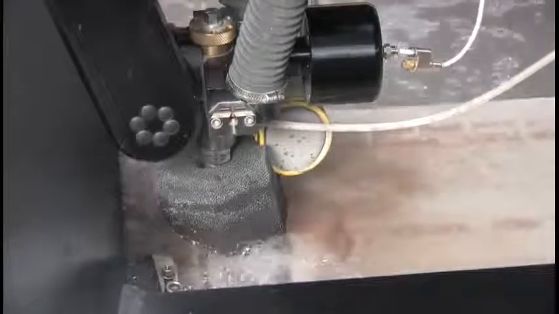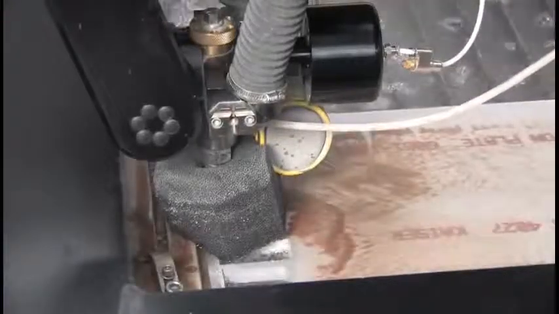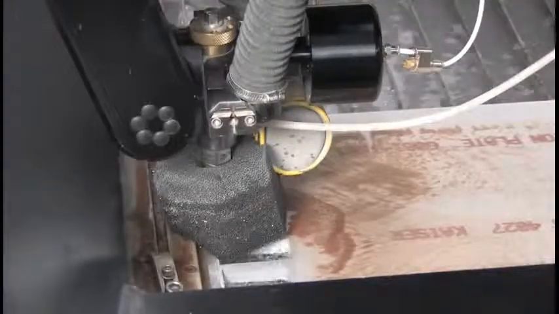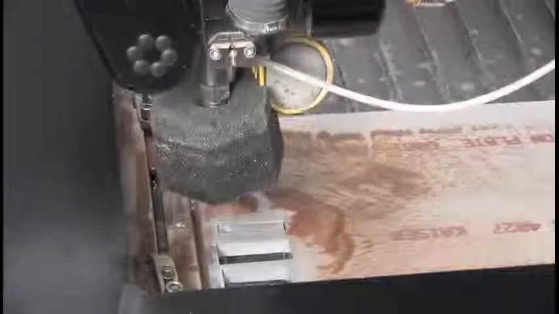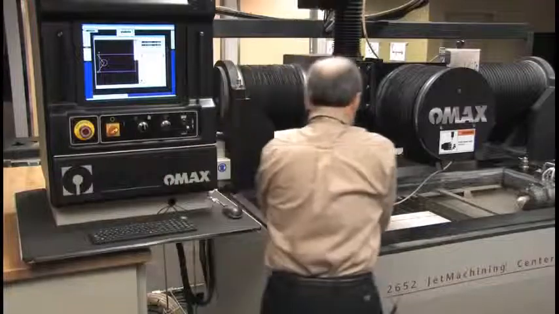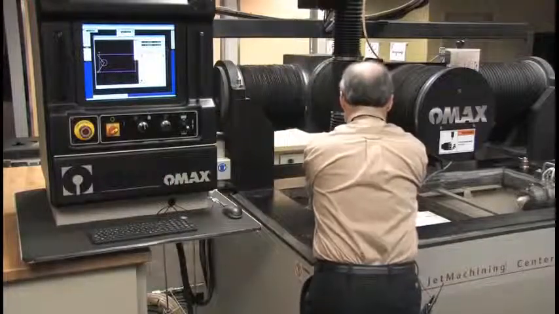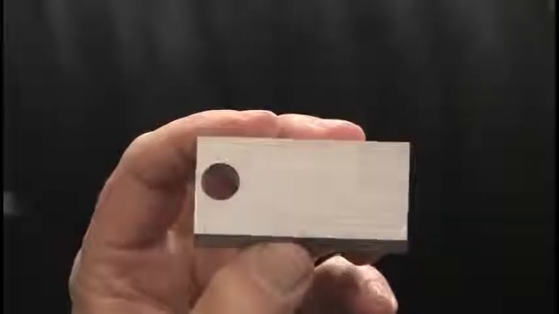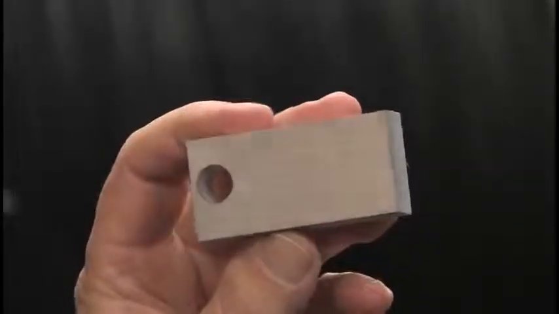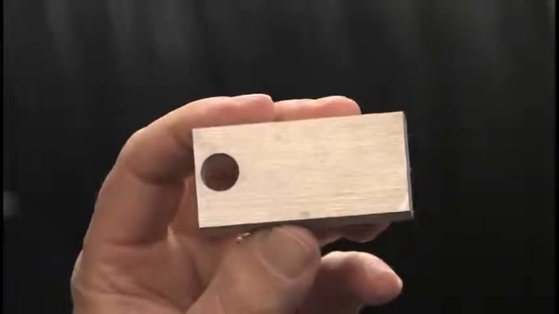Now it's finished the part. I can go ahead and raise the nozzle up. Reach in and get my little part out, and there it is. Directly from just an idea in my head to a final part in literally a matter of minutes.